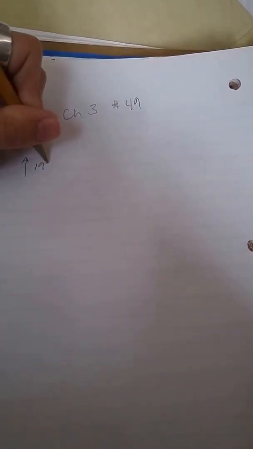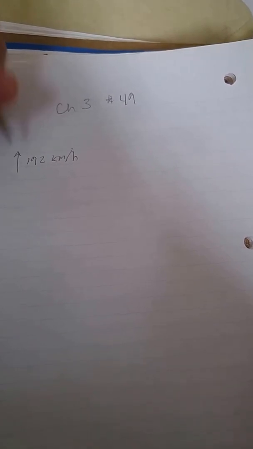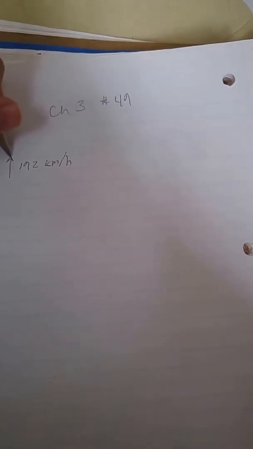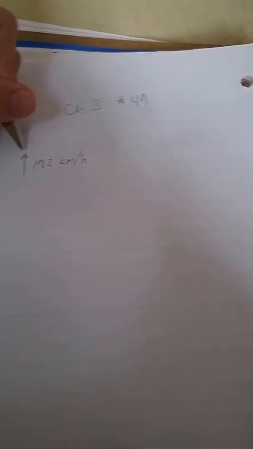The problem we have here is number 49 in chapter 3. What this problem states is that we have a plane traveling north at 192 kilometers an hour. And then after the 3 hour trip, it ends up veering off 45 degrees to the northwest at 240 kilometers an hour. So our change in time is going to be 3 hours.